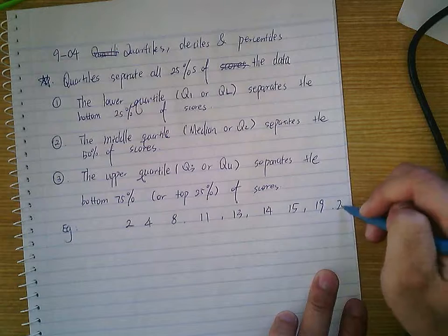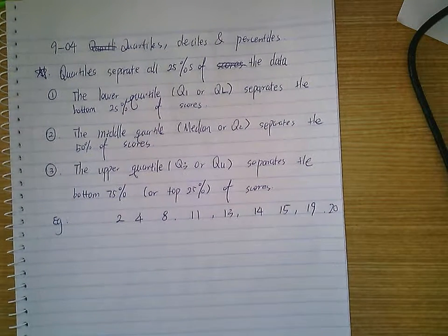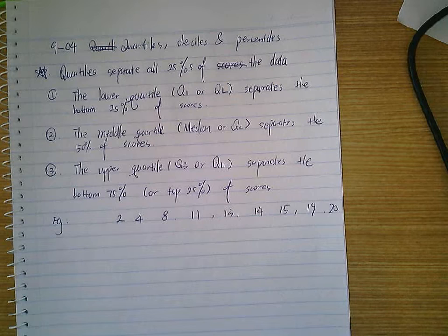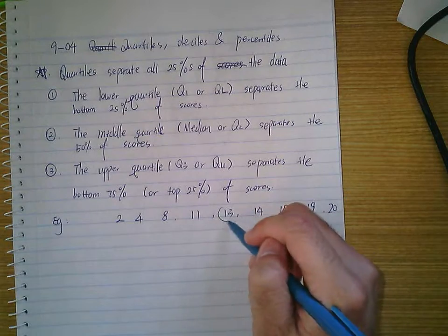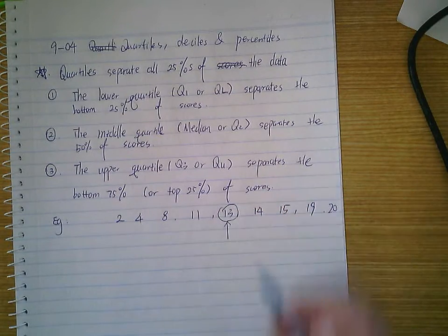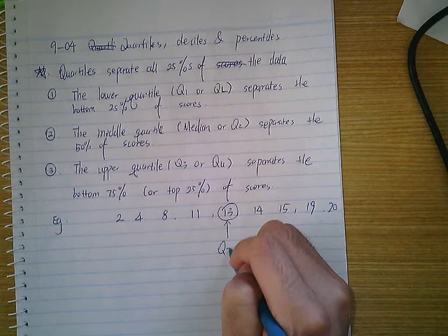Make it easier. Now, if I place these 9 numbers in order already, to find our median should be really easy, which is the middle number. In this case, it is 13. So we call this Q2.